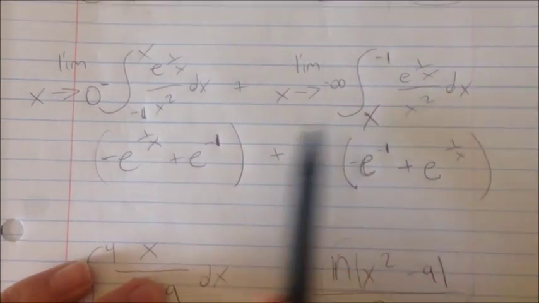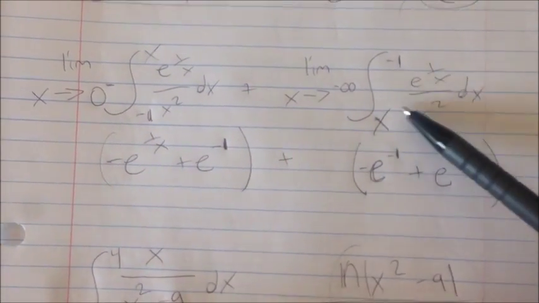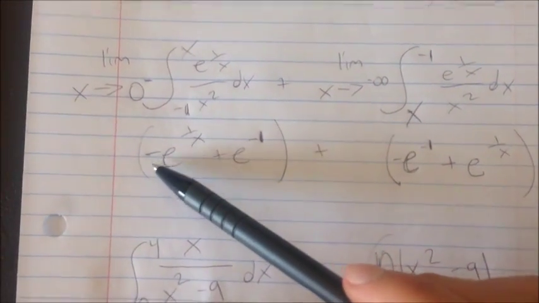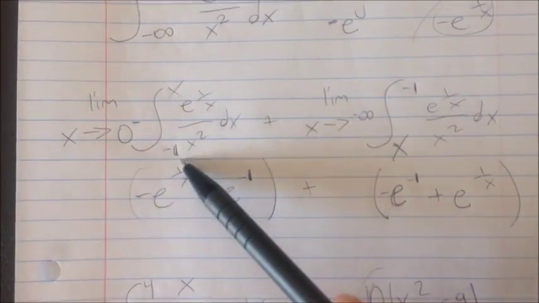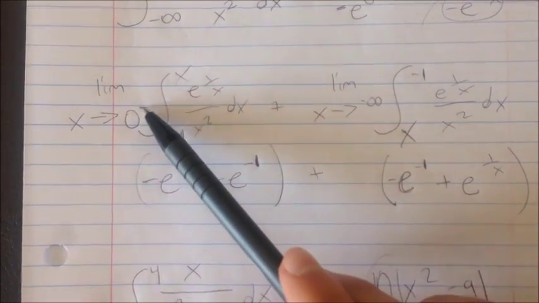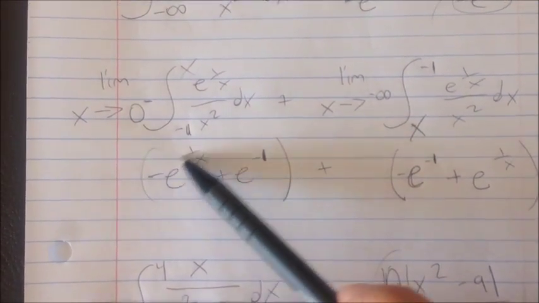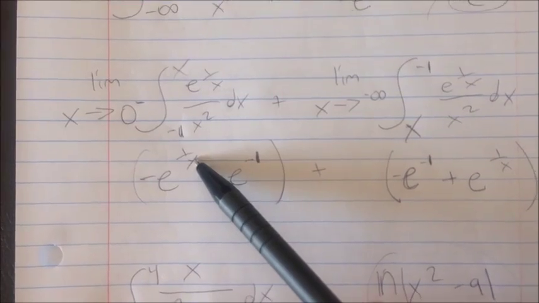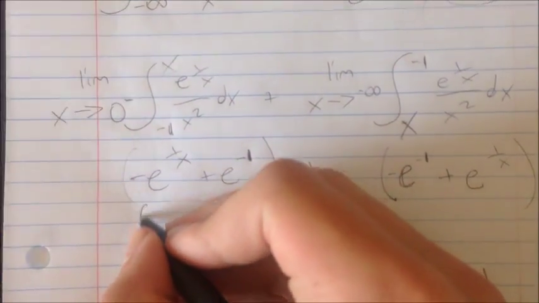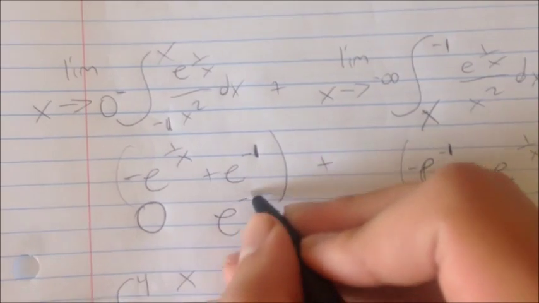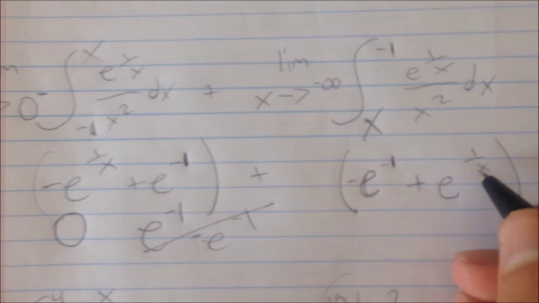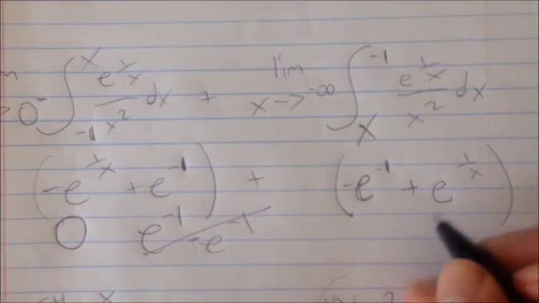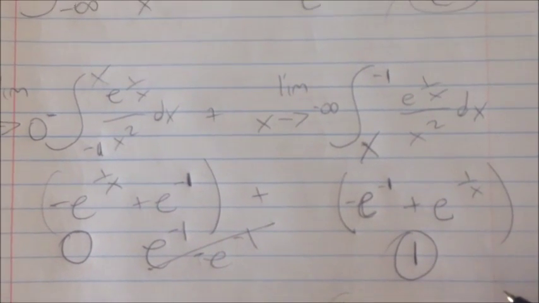Alright, so with that, as this goes to 0, negative e to the 1 over x, when this is 0, this would be a negative number. So 1 over 0, the left-hand limit, is just going to be negative infinity. So negative e to the negative infinity is 0. This will stay the same. This will also stay the same, so you can kind of cancel these out. And then e to the 1 over negative infinity is just 1. So this converges at 1. Alright, so we're going to go to the next problem.